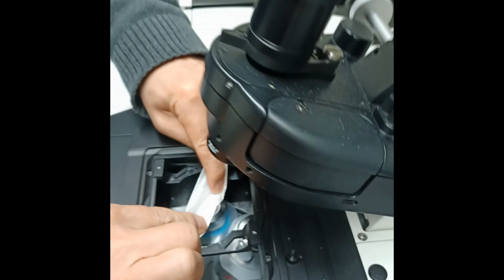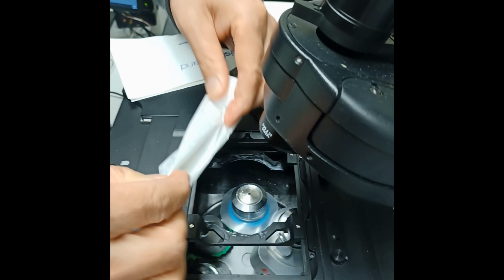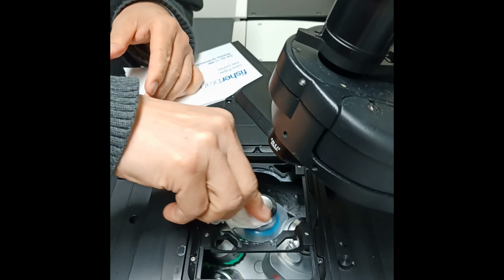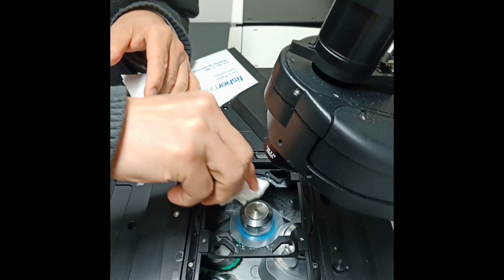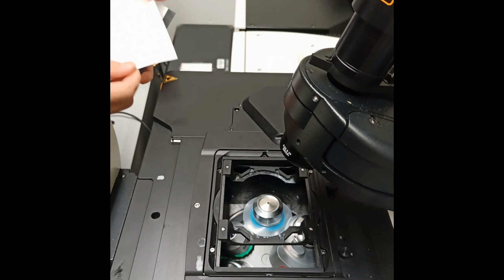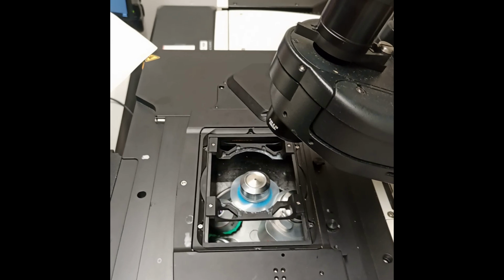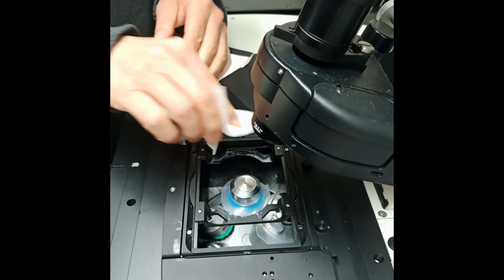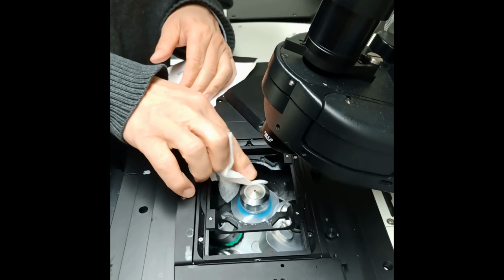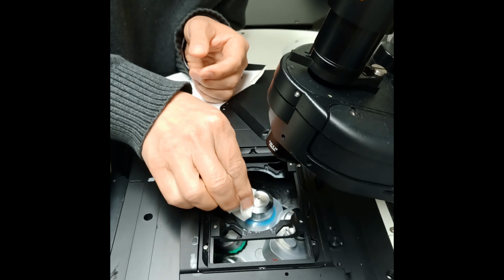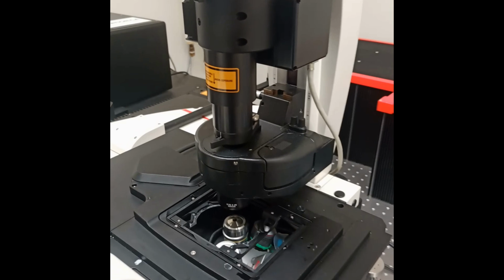After tapping off the oil from the lens without pressing on it, use the same lens paper to carefully remove excess oil from around the lens. Use as much lens paper as needed. As always, bring the 10x back for the next user.